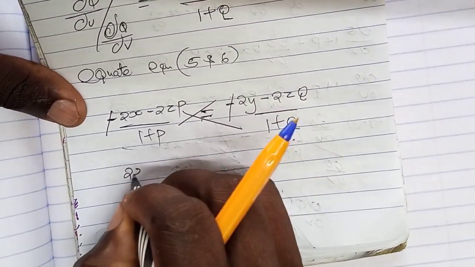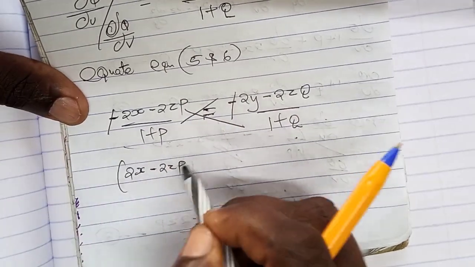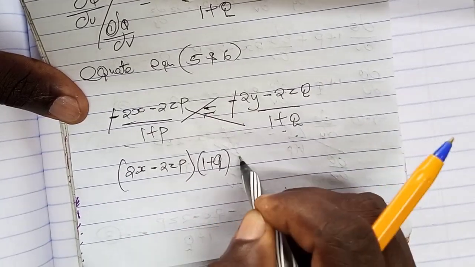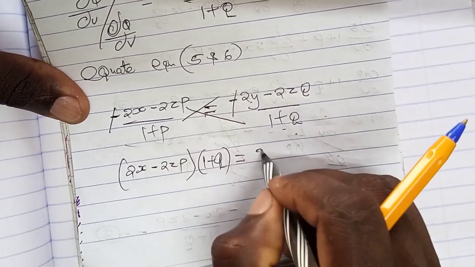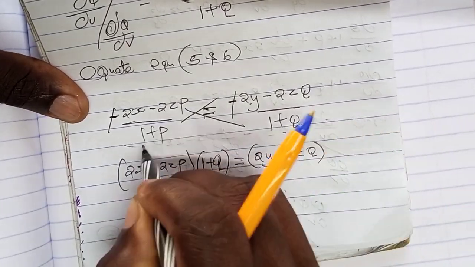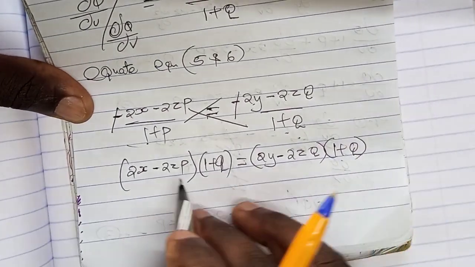We get 2x minus 2zp multiplied by 1 plus q is equivalent to 2y minus 2zq multiplied by 1 plus q. Then you expand.